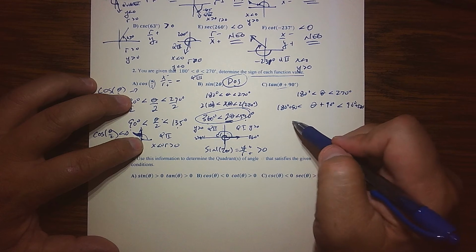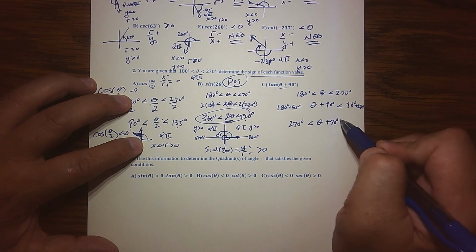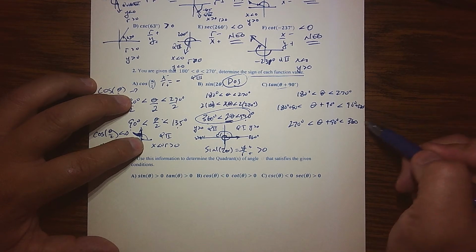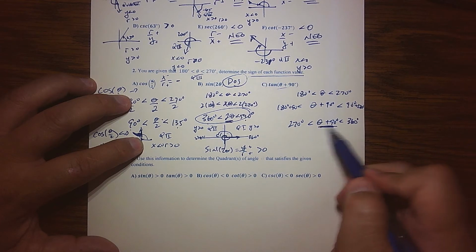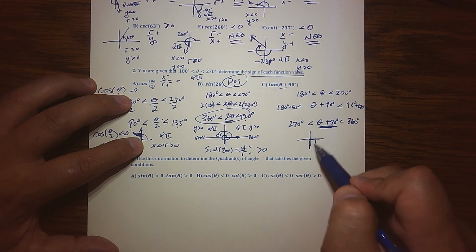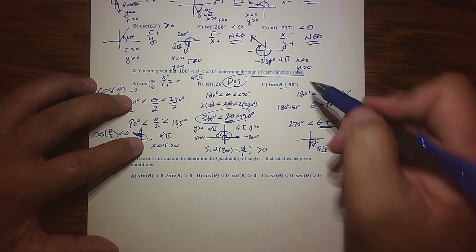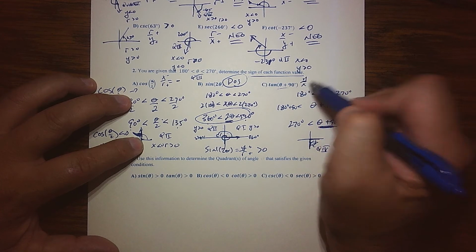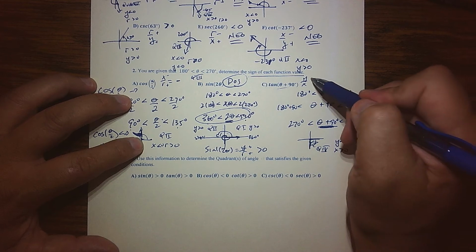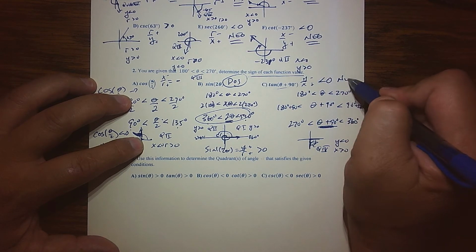And 180 plus 90 is 270 degrees. My theta plus 90, right? 90 plus 270 is 360. So this basically tells me that my theta plus 90 is sitting between 270 degrees and 360. So it's right here in quad number 4. So tangent is y over x, and in this quadrant y is negative, x is positive, so we have a negative divided by a positive. That means that this is less than 0, or it's negative.